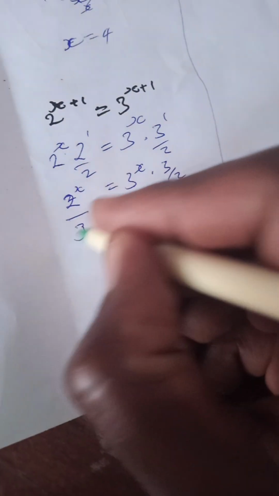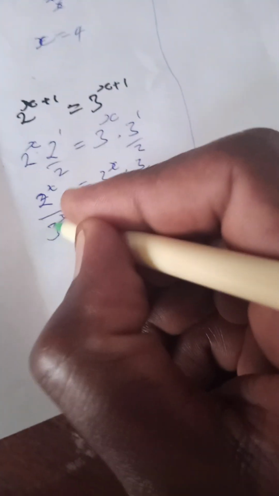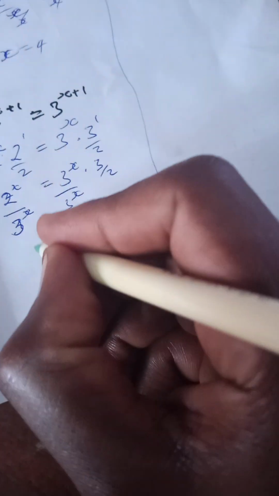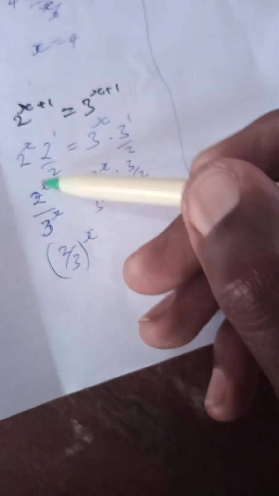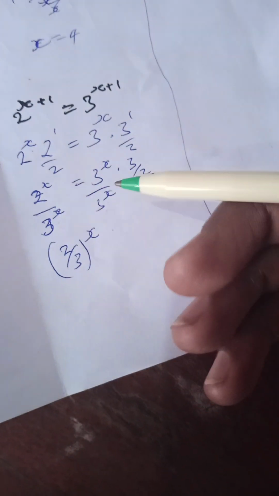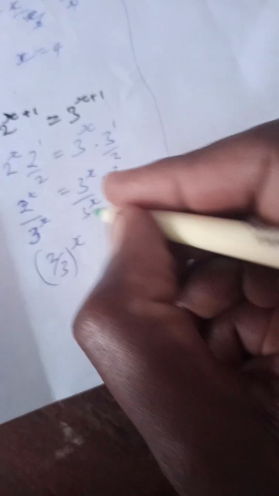So now you want to put the like terms together. You can divide both sides by 3 raised power x. So now we have 2 over 3 into bracket x. Remember you have the same powers here. 2 over 3 to the power x is equal to, now this and this go, 3 over 2.